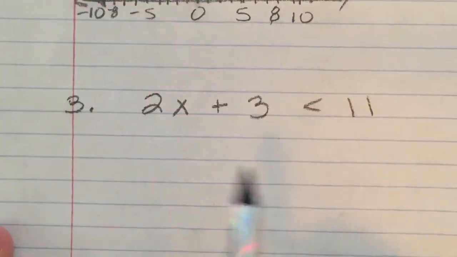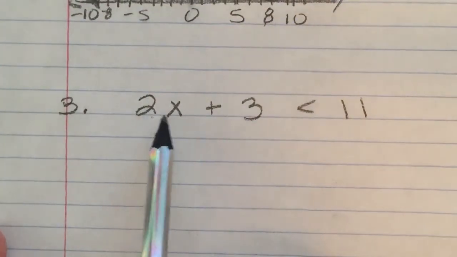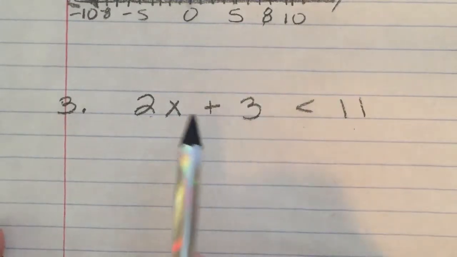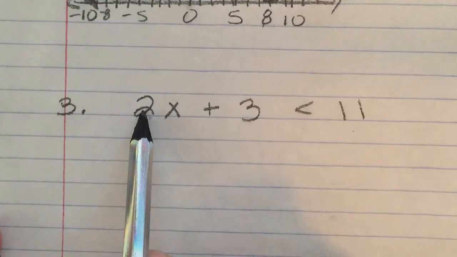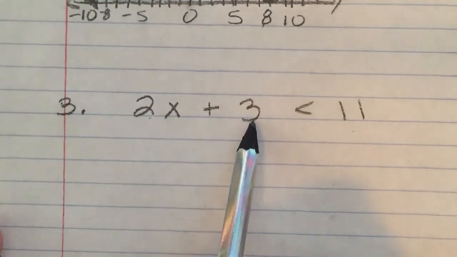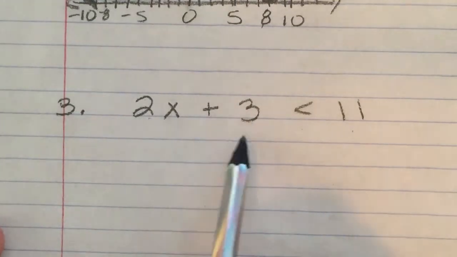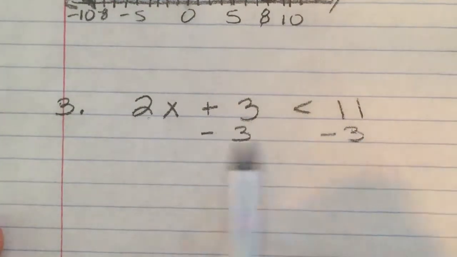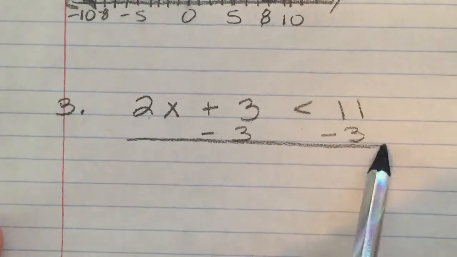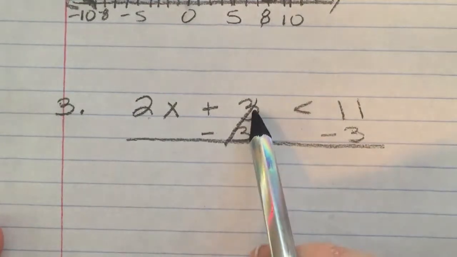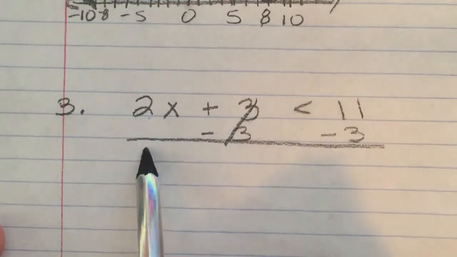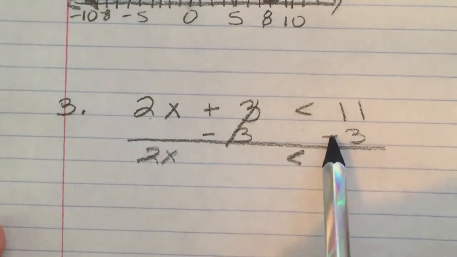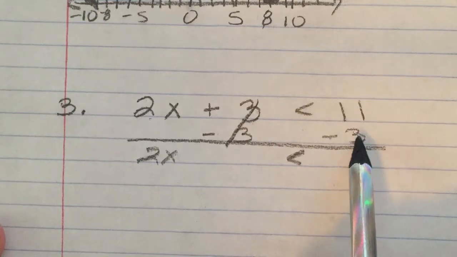Third example, this is a two-step problem. 2x plus 3 is less than 11. Since x has been multiplied by 2 and then added 3, I must first subtract 3 from both sides. Subtract 3, subtract 3. Cancel these 3s because they make 0. Bring down my 2x is less than 11 minus 3, which is 8.